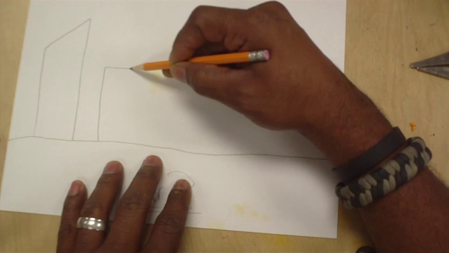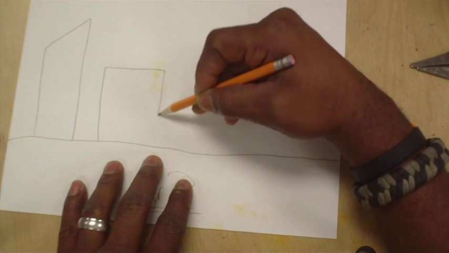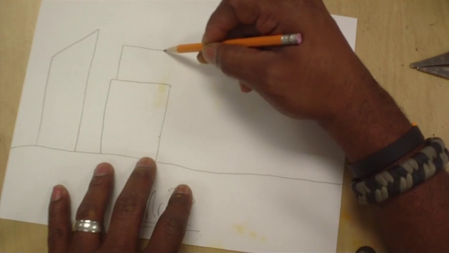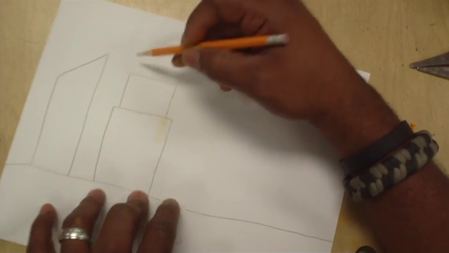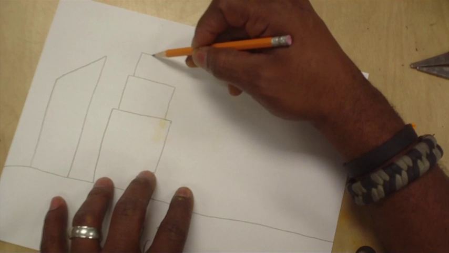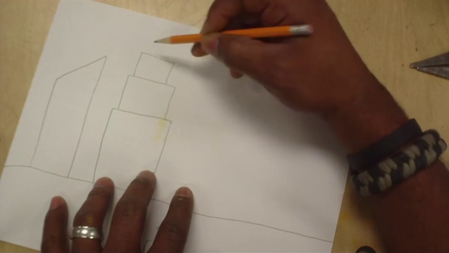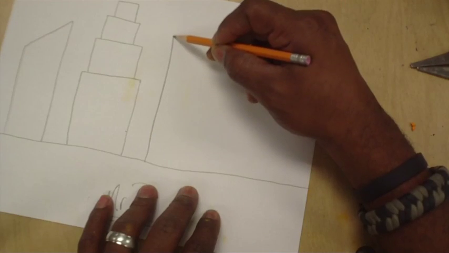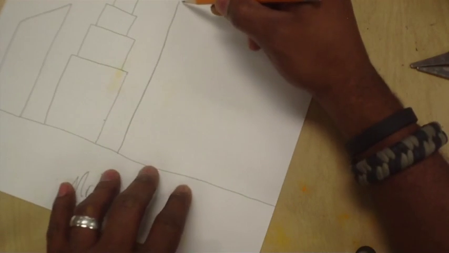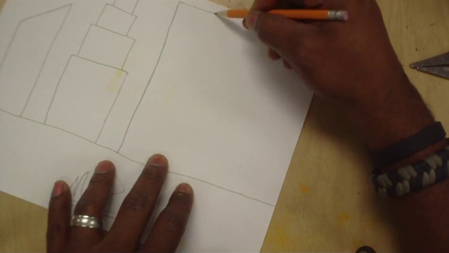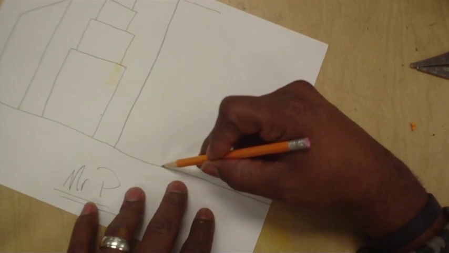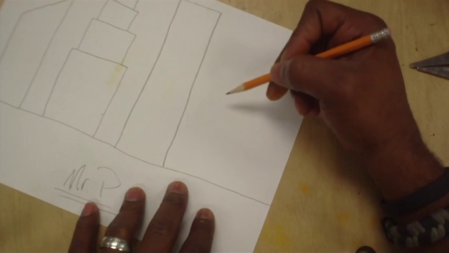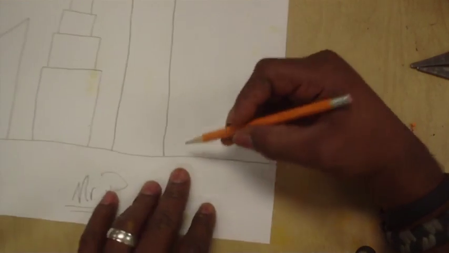Let's see. I think I'm going to do a building that has several of these little tiers on here. I think that's going to be cool. I've seen buildings do that before, haven't you? Long, tall, maybe. Not little at all, is it? We're going to come across. Maybe we won't make it as thick. Maybe we'll make this a tall, skinny building. This will be like a skyscraper. How about that? Nice little skyscraper.